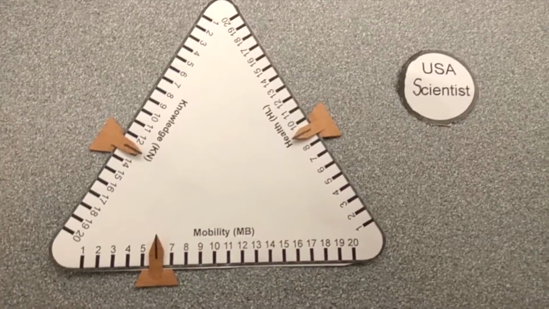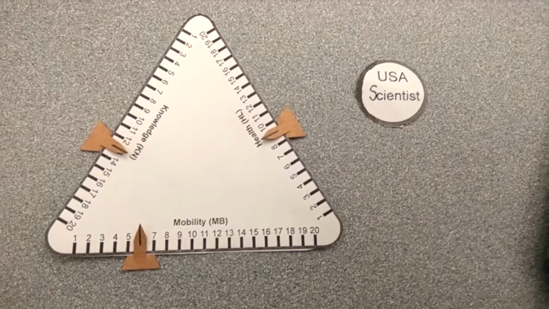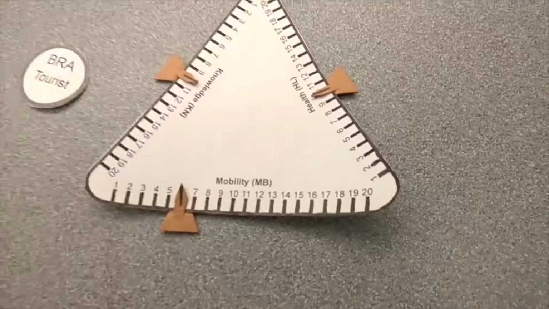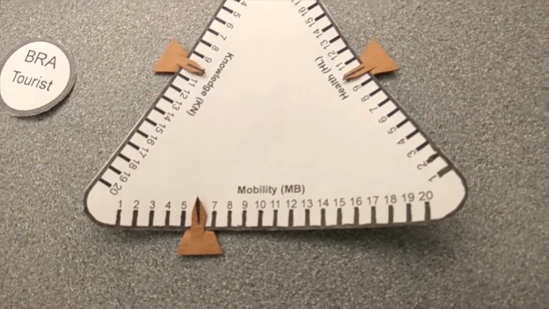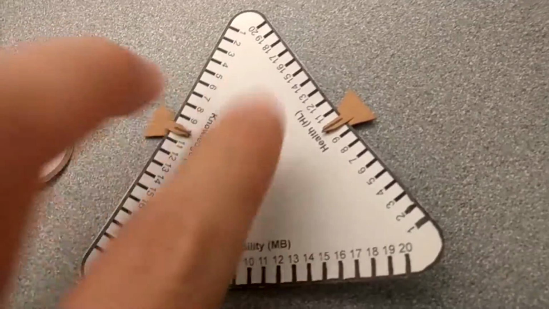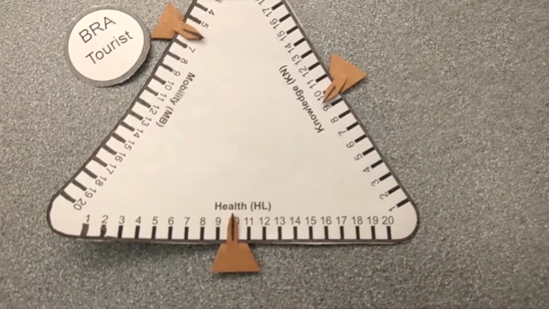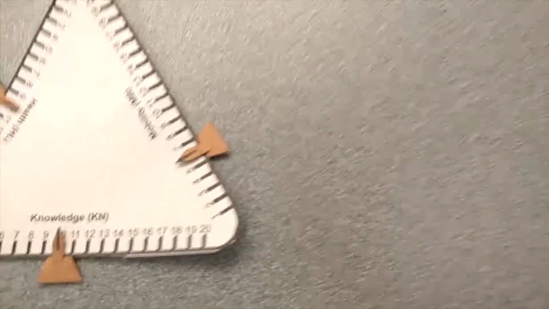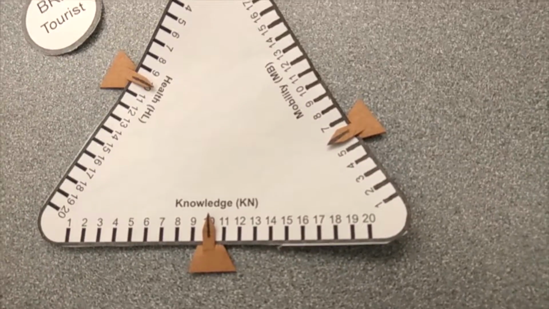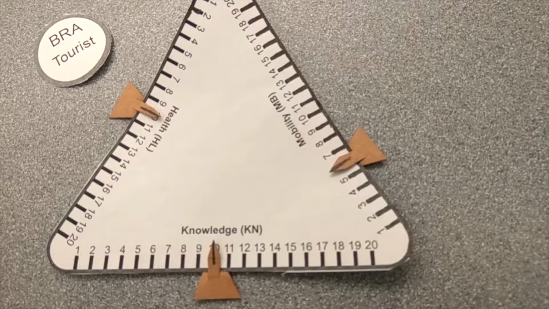Let's look at what a tourist has. A tourist has 6 points of mobility. And then a tourist has 10 points of health. And a tourist also has 10 points of knowledge. This is what a tourist has.